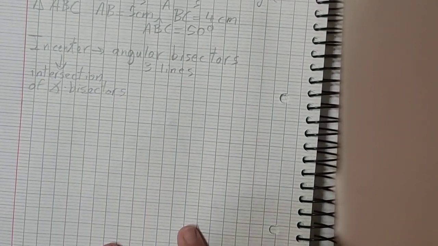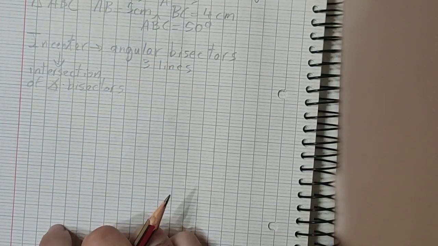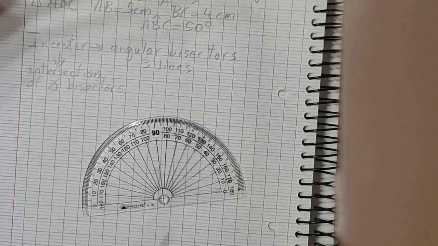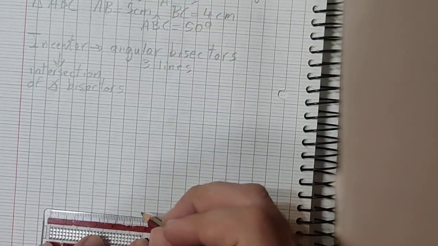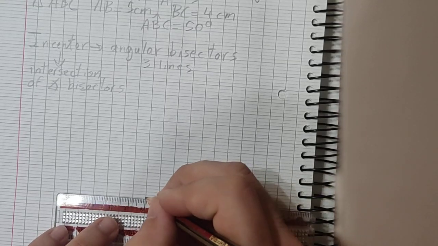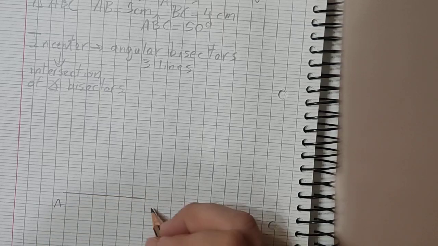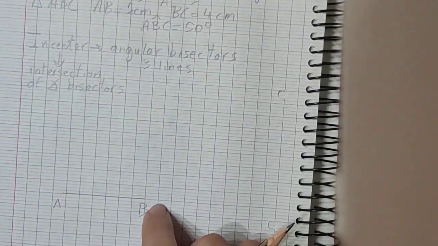Let's start drawing our figure. To draw this figure using SAS, we need a protractor and a ruler. We will start by drawing the side AB, which is 5 centimeters long. This is the side AB. Our angle at B, which is right here, is 50 degrees.